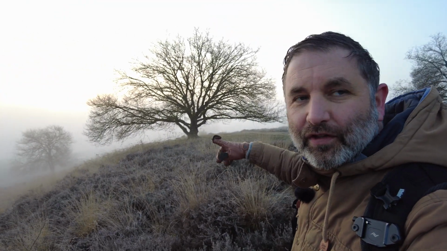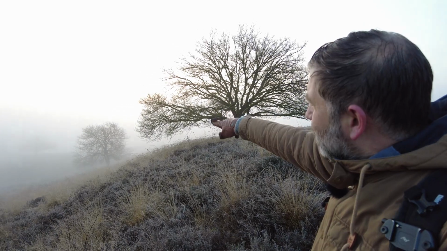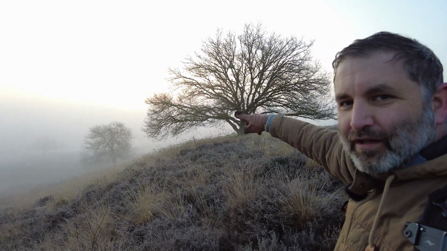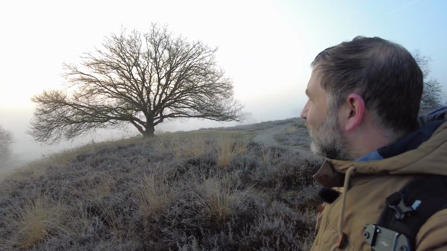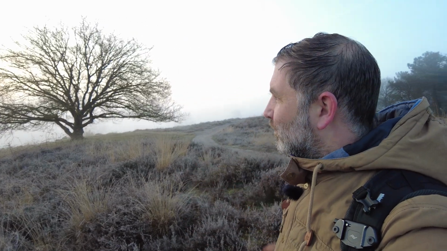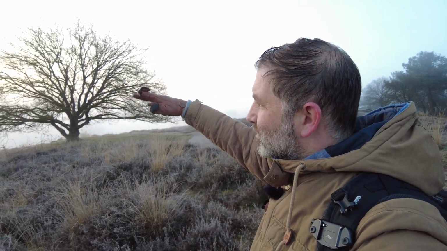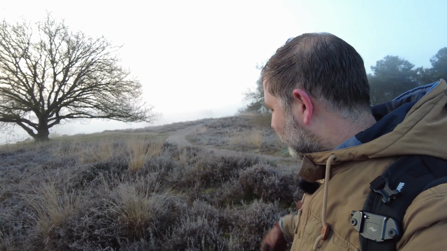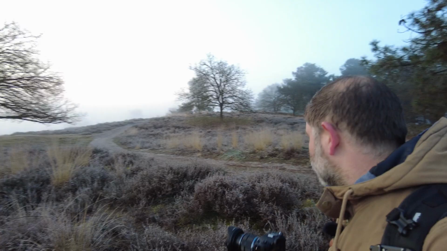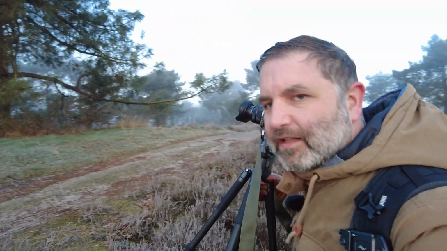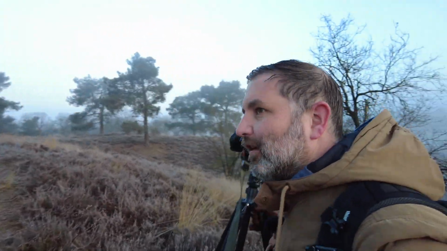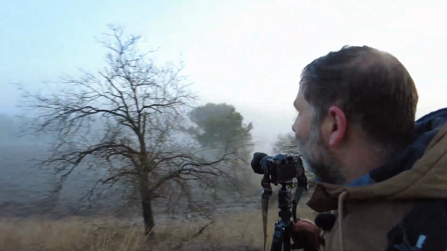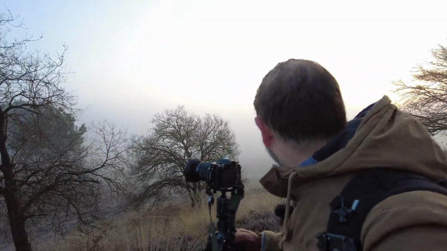So I quickly rushed back to this first composition of the tree, because the sun is now peeking over that foggy layer. It took some time. It's now about 20 minutes after sunrise, so it took quite some time before it was able to get above that fog, and this is actually a good sign because the fog isn't increasing like you see so many times here in the Netherlands. So we might have some spectacular light.